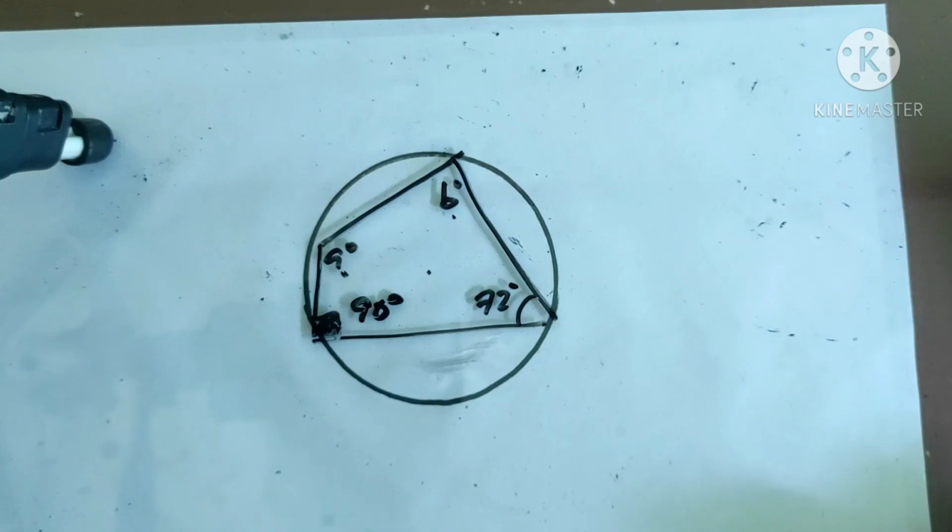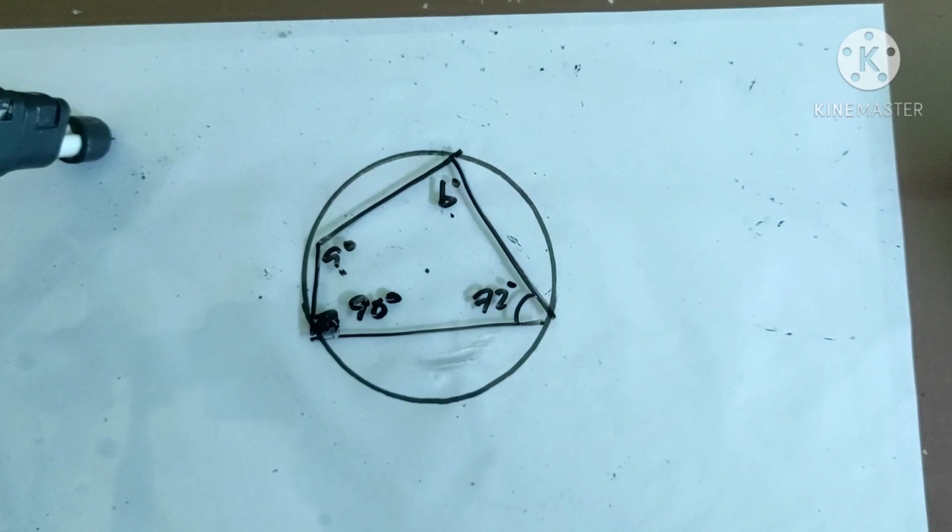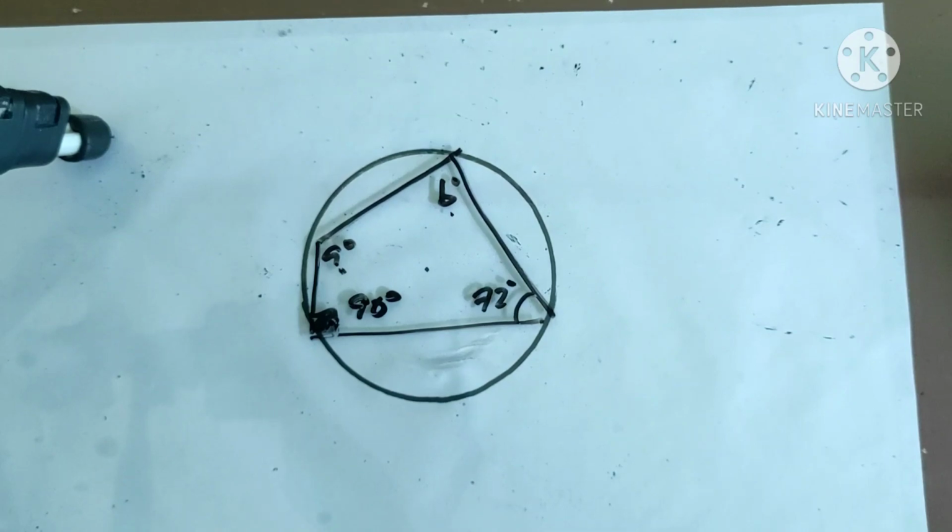ang gagawin lang natin is i-apply lang natin yung inscribed quadrilateral. So, sabi sa inscribed quadrilateral, opposite angle niya is supplementary. Okay?